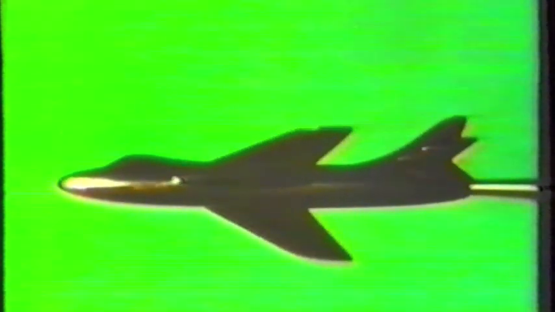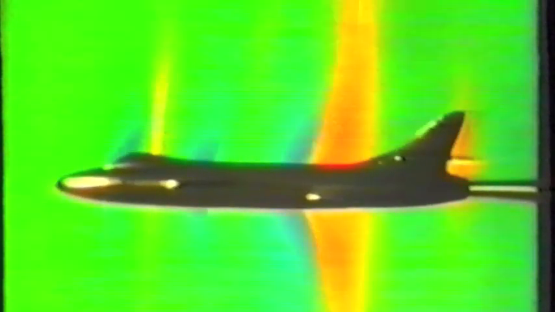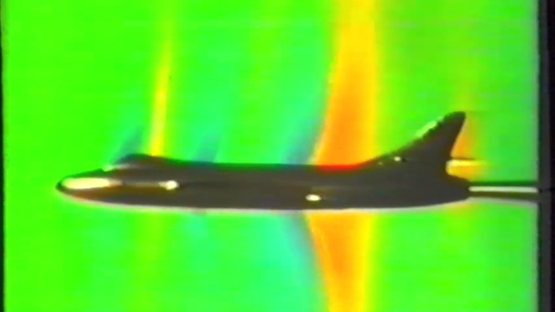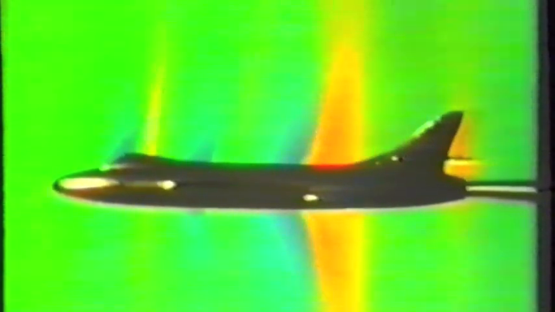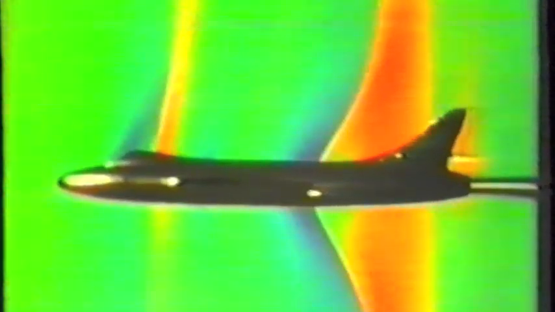This aircraft model is in a high-speed wind tunnel. As was shown in part 1, we can make visible changes in air density around the model as the tunnel airspeed is increased. Regions where the air is being slowed down and becoming denser appear red. Regions where it's speeding up and becoming less dense appear blue. Now, let's start again. This time we'll take the model right through the transonic speed range where conditions are particularly unstable.